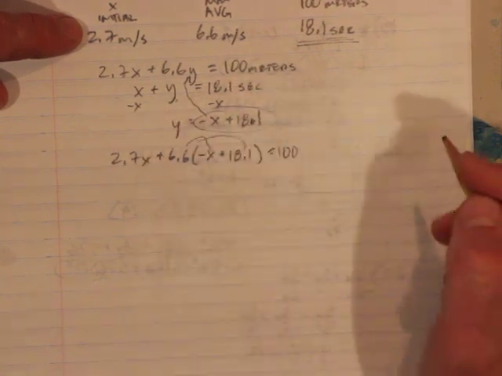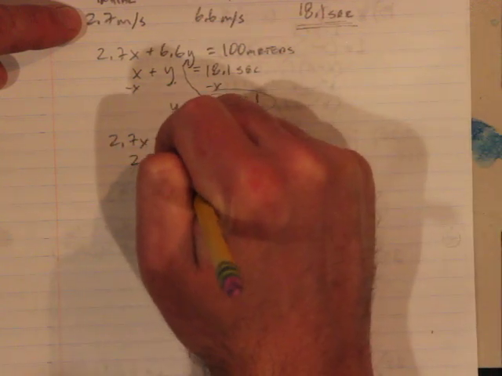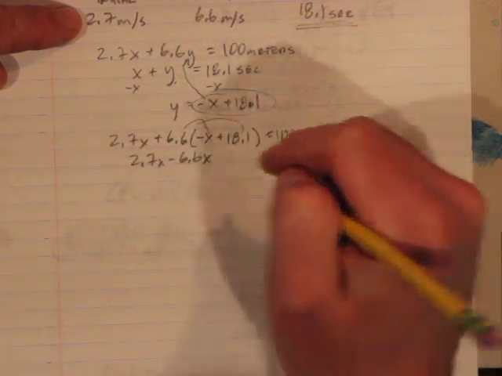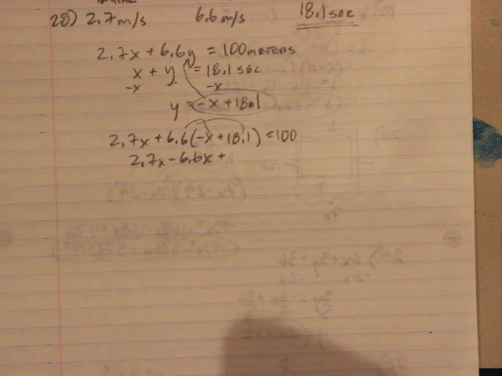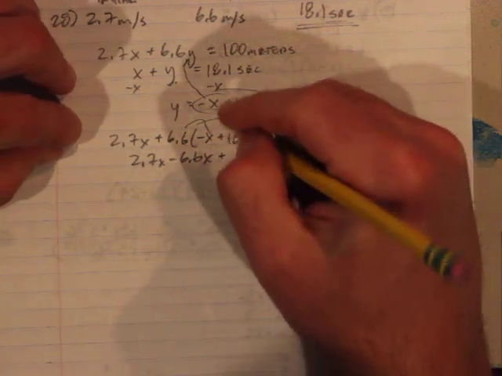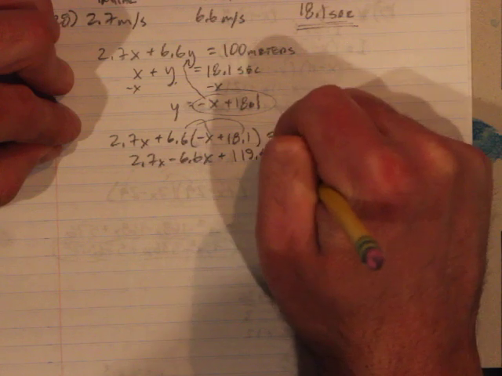Distribute this 6.6, that gives me 2.7x minus 6.6x plus 6.6 times 18.1, which gives me 119.46 equals 100.